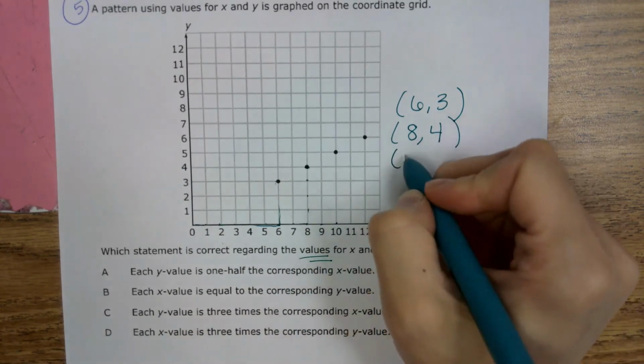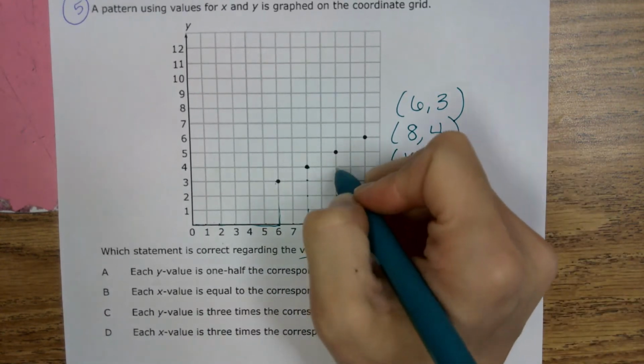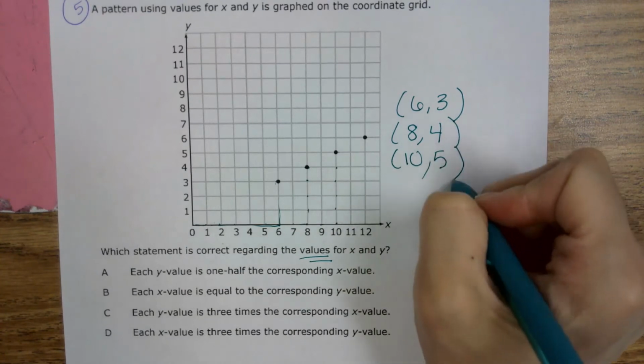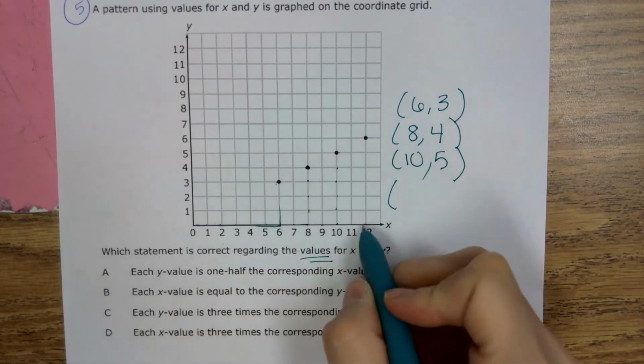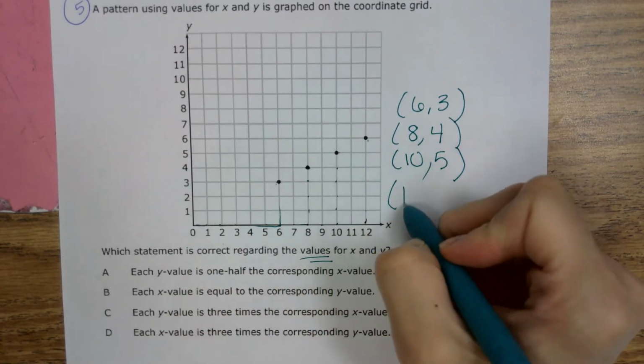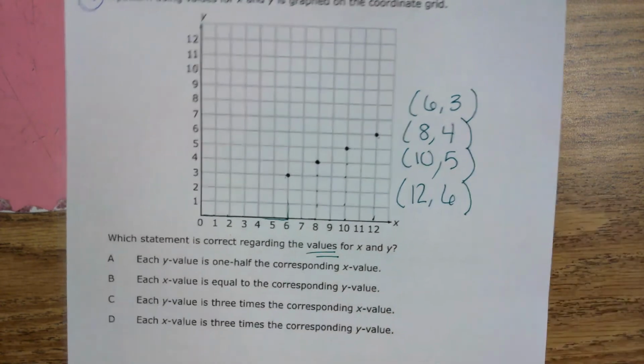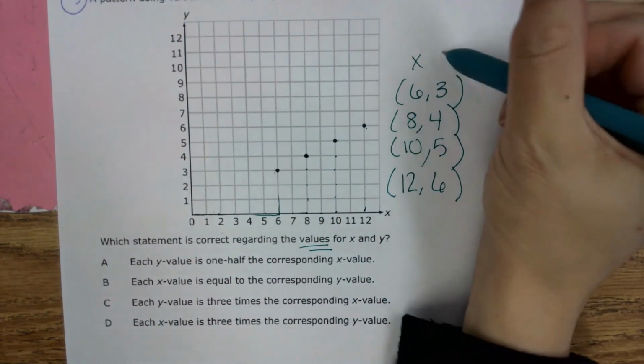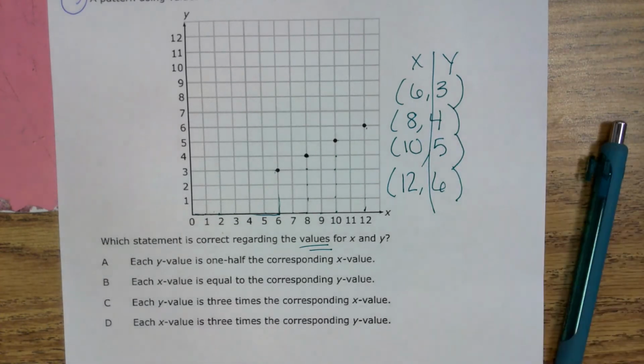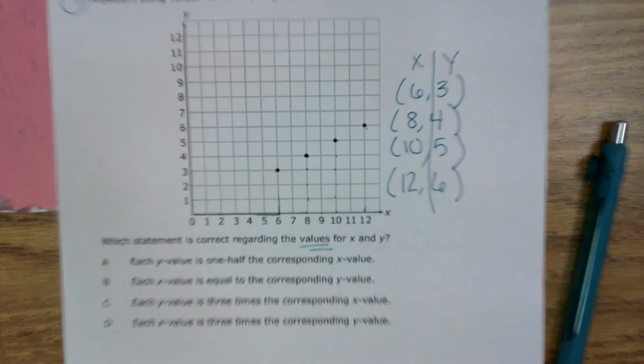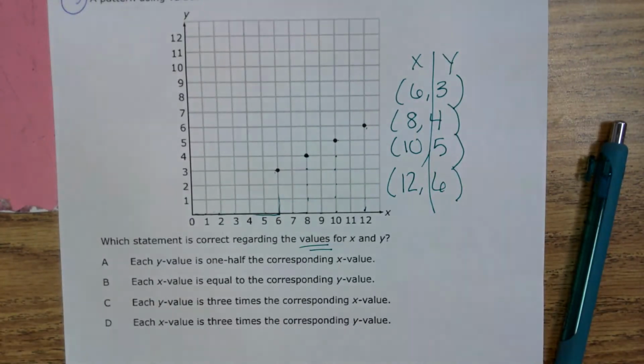My next one would be 10 and 1, 2, 3, 4, 5. And then my last one, I go over 12 and up 6. So when I look at my x's and my y's, I see that my x's are actually getting bigger by 2 each time. And when I look at my y's, I see they're going up by 1.